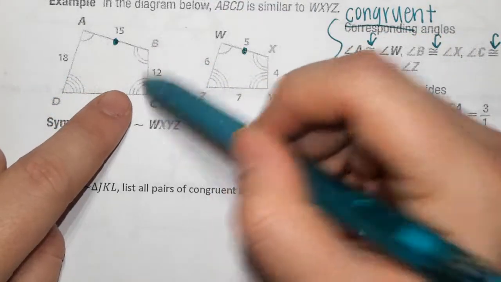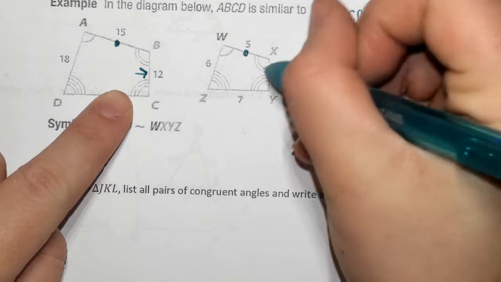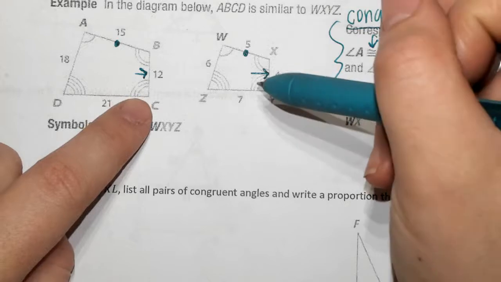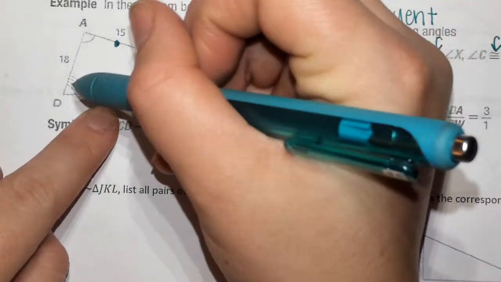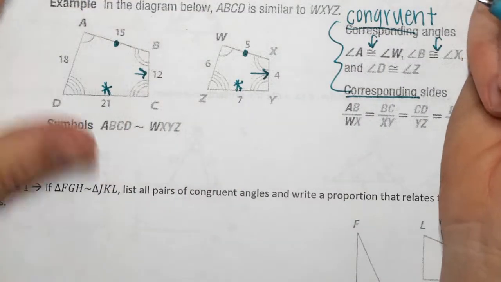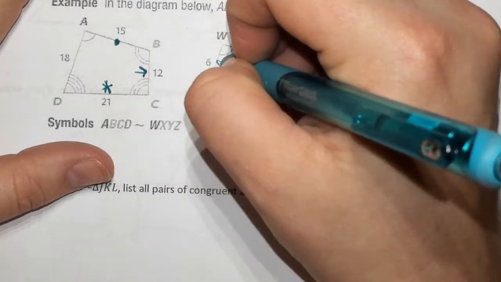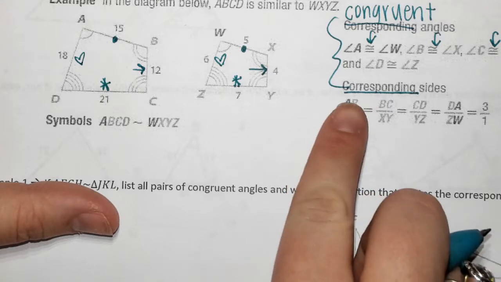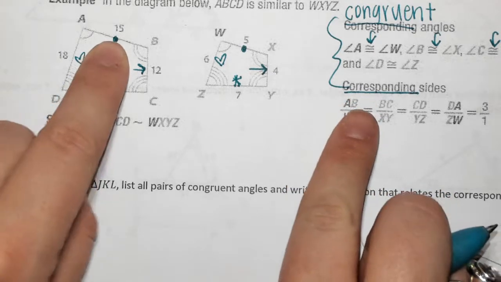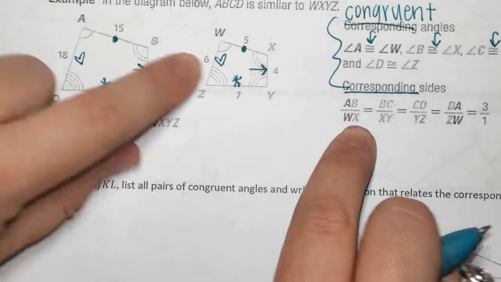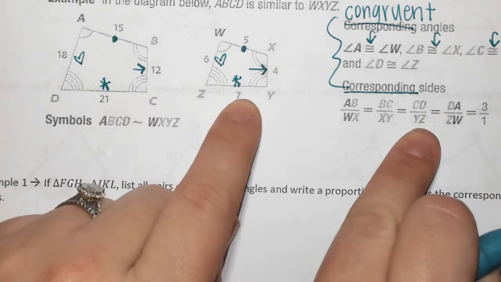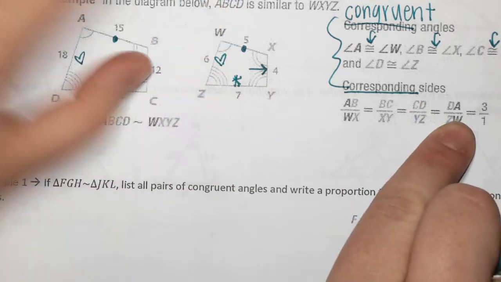Okay, well here's 2 rainbows to 3, so BC is corresponding to XY. 2 to 3, 2 to 3. Okay, 3 rainbows to 4, 3 rainbows to 4, so this is corresponding to this. And then lastly, this side is corresponding to this side. So that's where they got all of these names: AB to WX, BC to XY, CD to YZ, and DA to ZW.